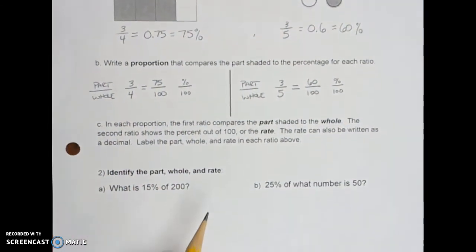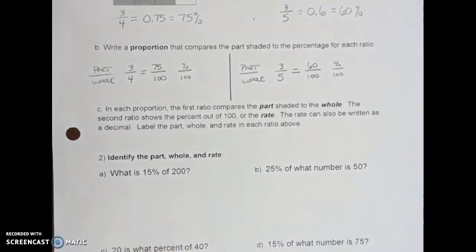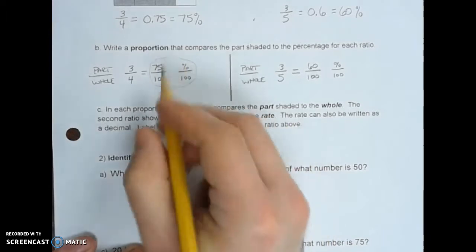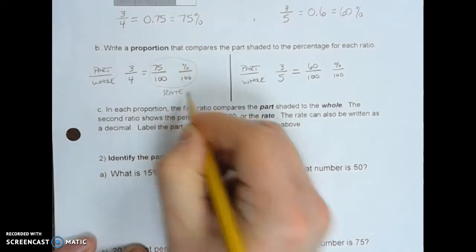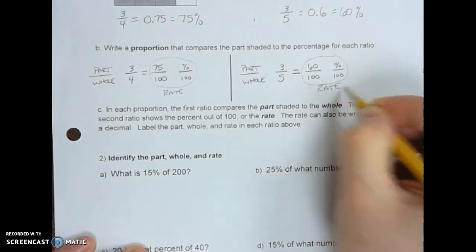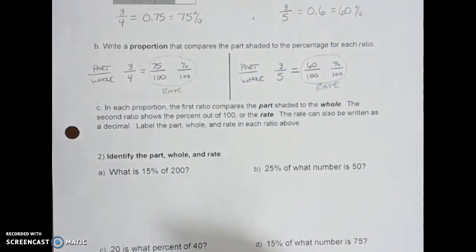In each proportion, the first ratio compares the part shaded to the whole. The second ratio shows the percent out of 100, which is called your rate. So this part right here was the rate. Same thing here. The percentage was the rate. The rate can also be written as a decimal.